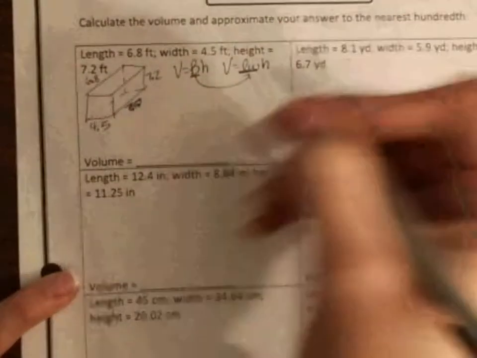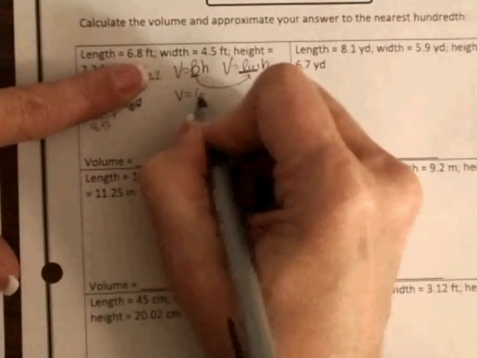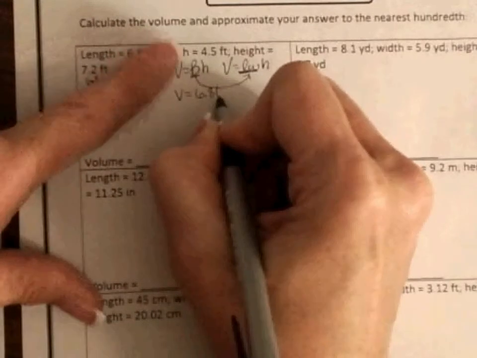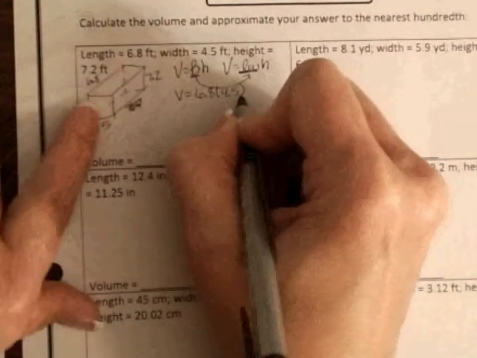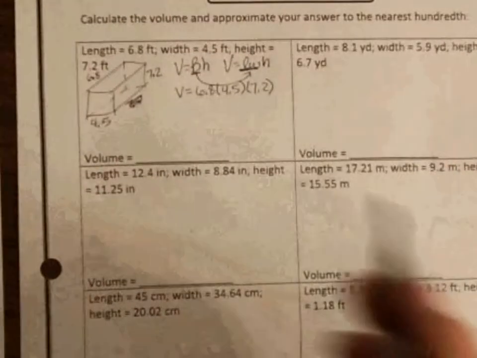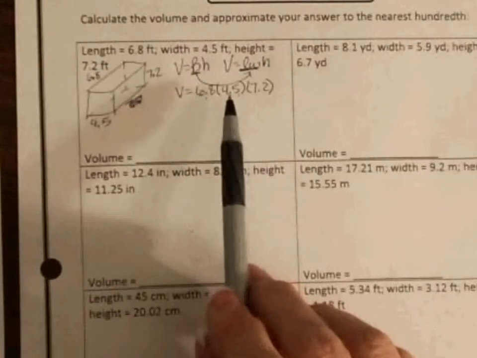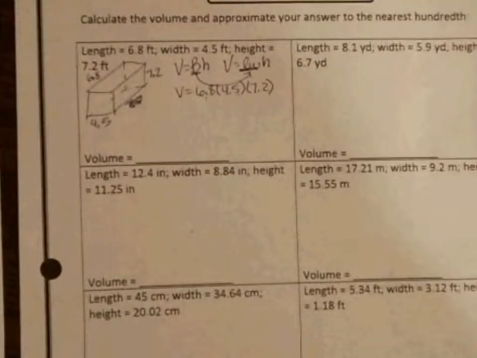Now we just plug in our numbers. Length 6.8, width 4.5, and height 7.2. Now it's just multiplying. We multiply 6.8 times 4.5 and then that answer by 7.2.